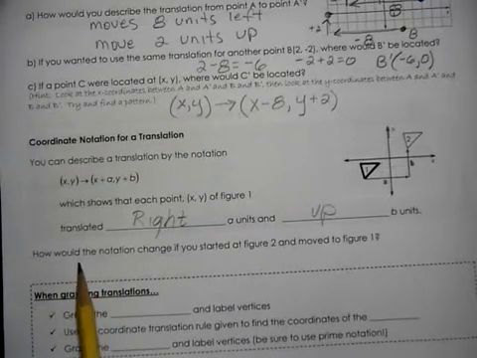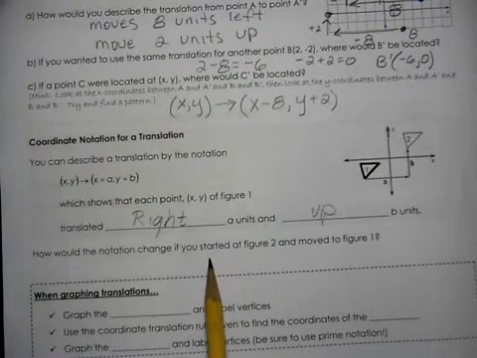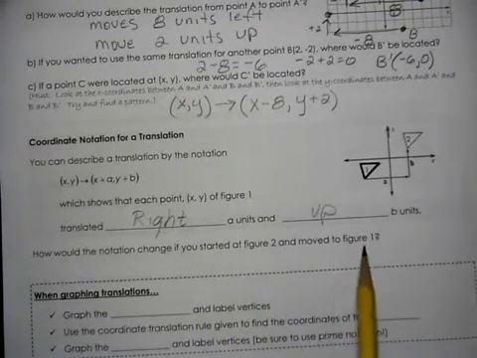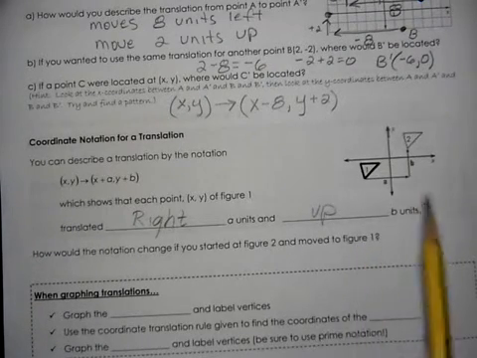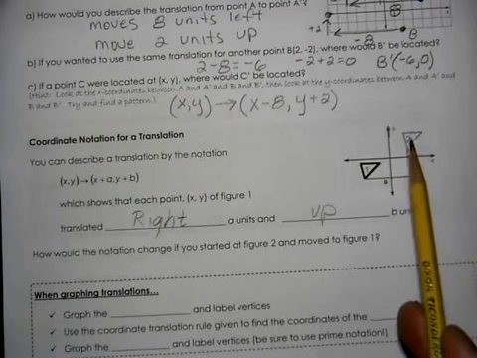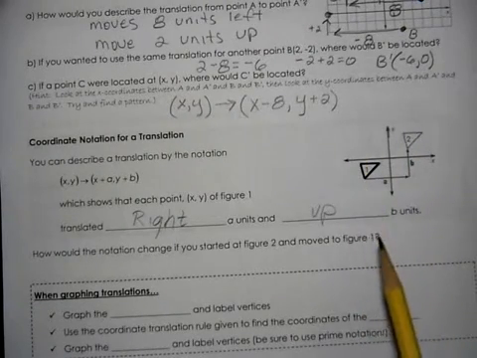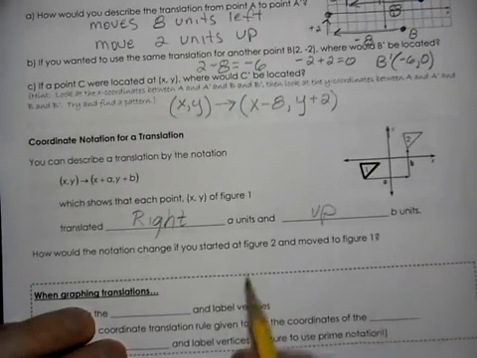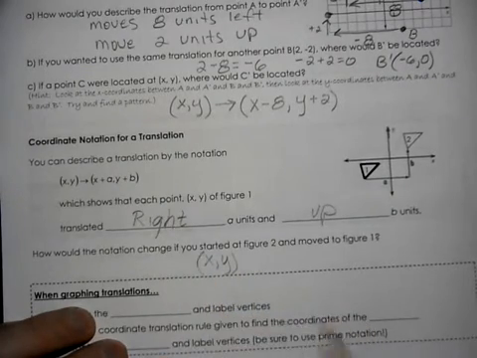How would the notation change if you started at figure 2 and moved to figure 1? What would we need to do if we were moving from figure 2 over to figure 1? We would take all the points of figure 2.